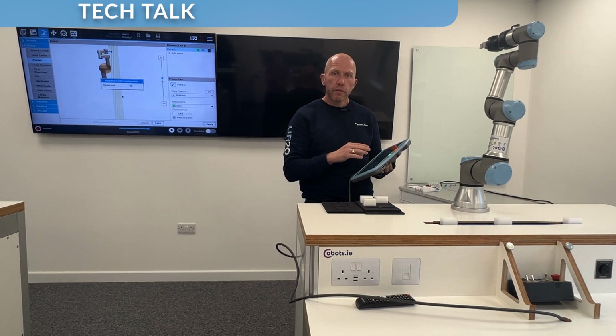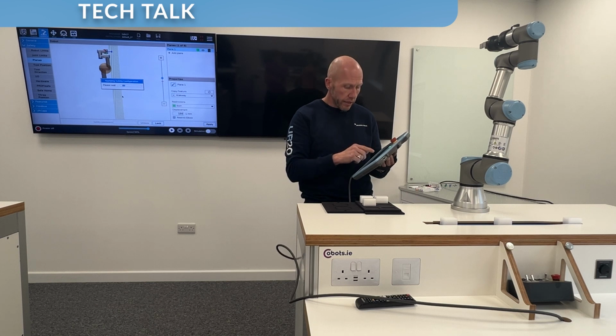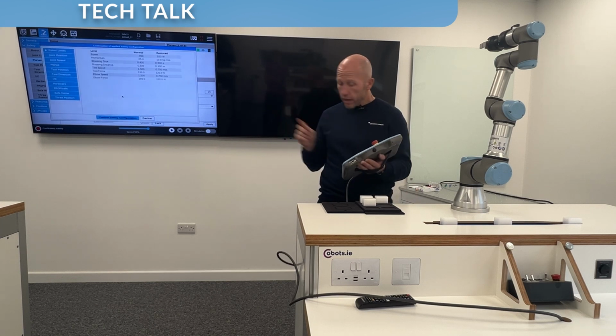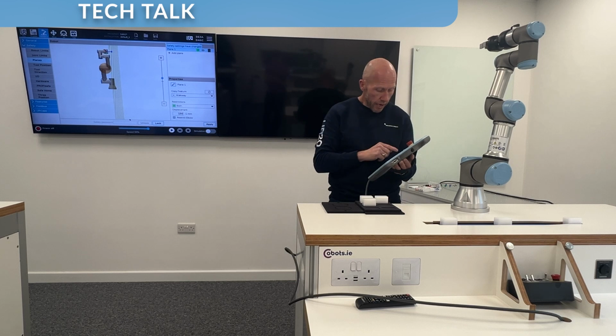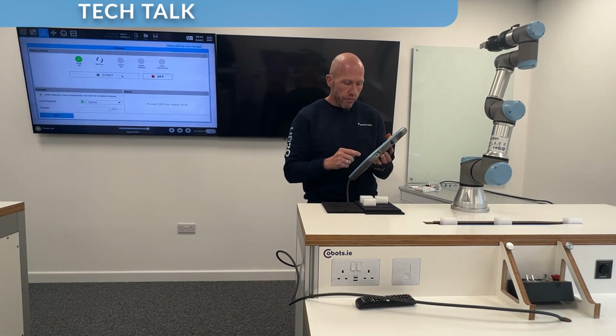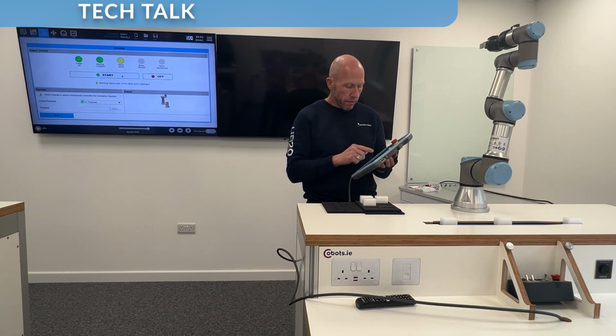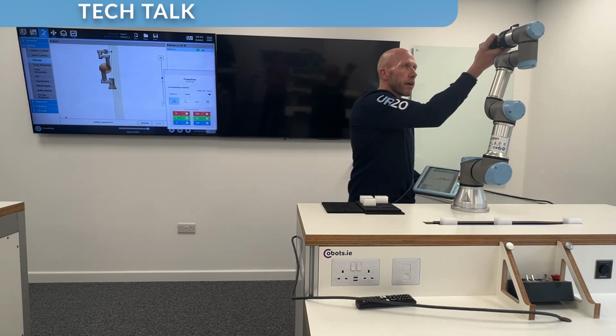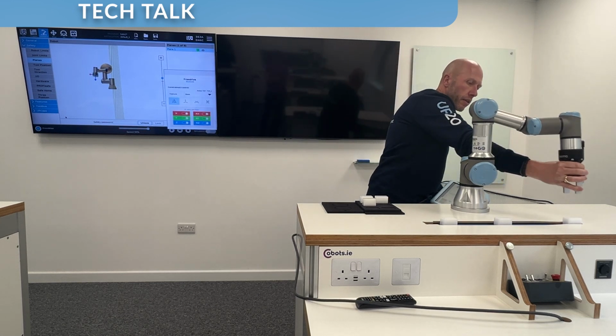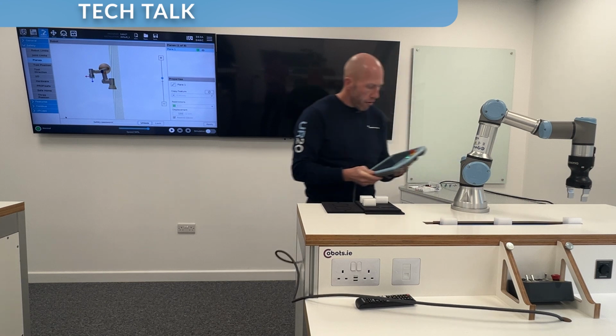The robot is going to ask me to confirm those safety settings in a second. So it asked me to confirm those, and now I can initialize the robot. It probably takes about 30 seconds just to initialize the robot. Perfect. Now I can release the brakes. Perfect. So now I can take my robot back to roughly the start of the program.